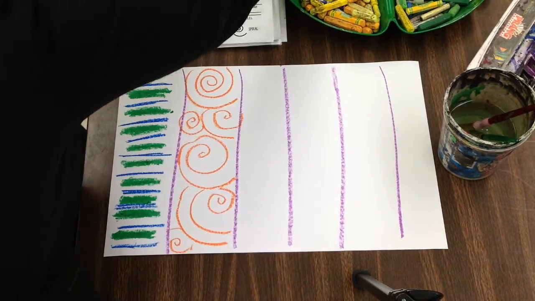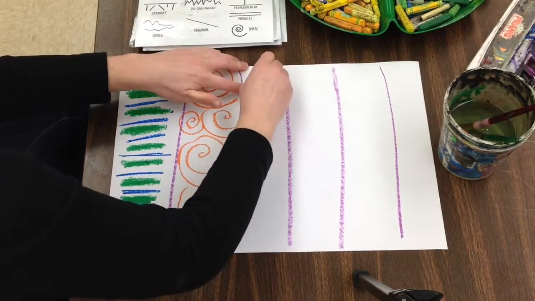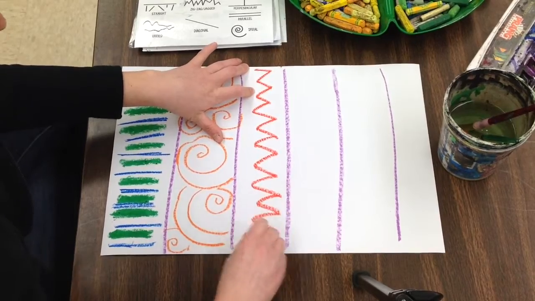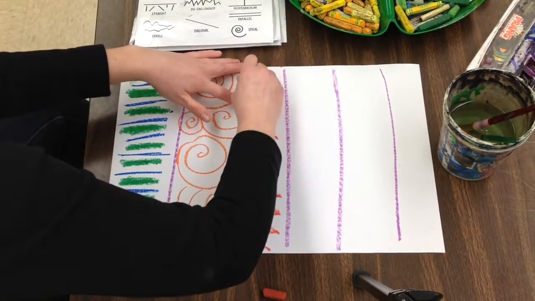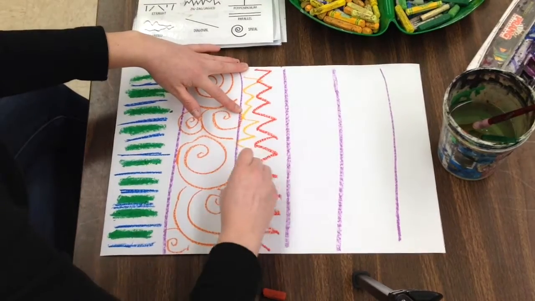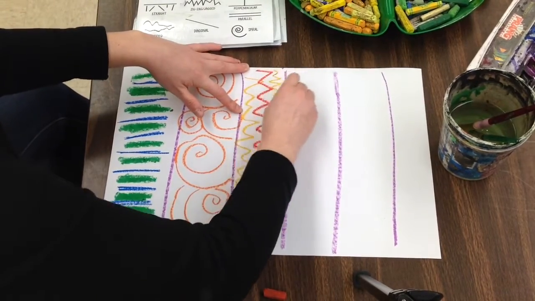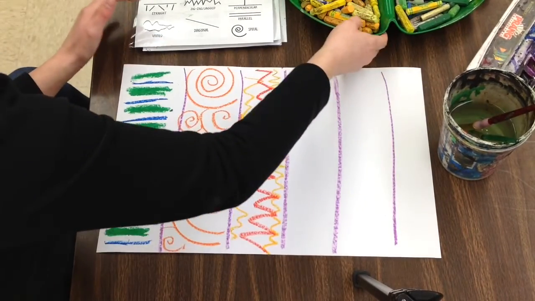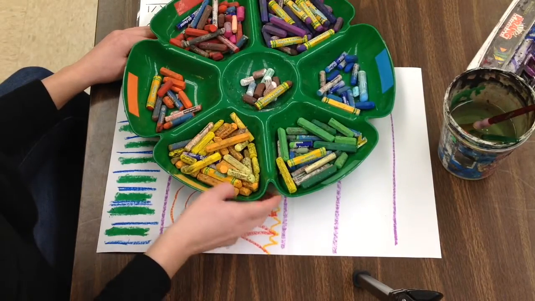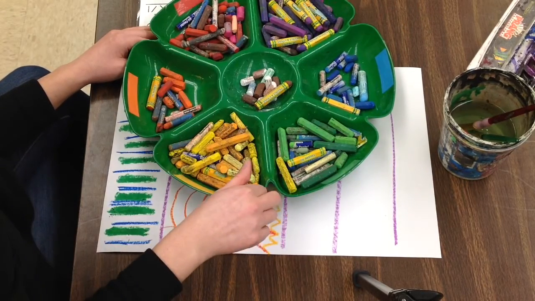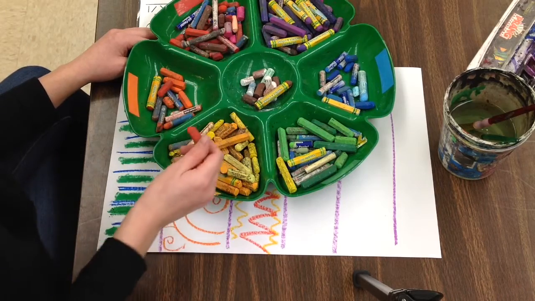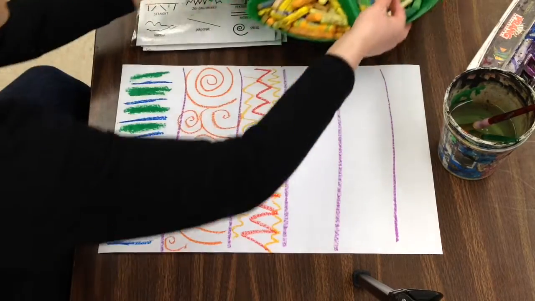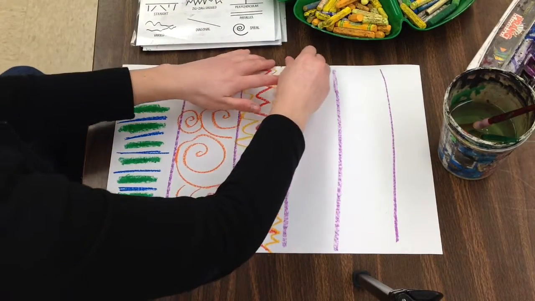Next, I think I'll use some red zigzag lines. And I can make a pattern with color here too. I can have a red zigzag and then a yellow zigzag. Red zigzag, yellow zigzag. When I go to grab different colors or put them back, I see that they're all organized by color. So if I pick up a red oil pastel next, I'm going to make sure it goes back to the red oil pastel section. Next, I think I'll do pink wavy lines.